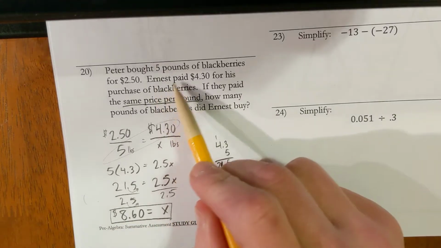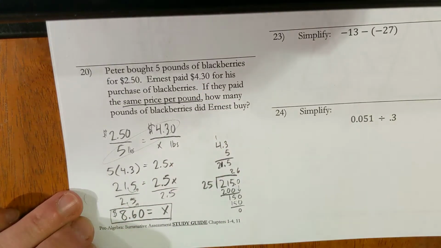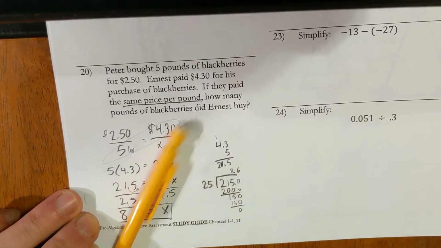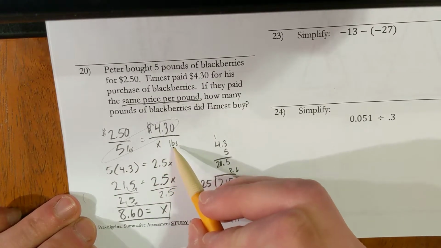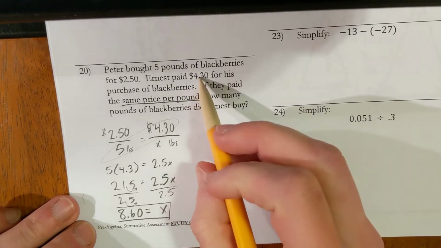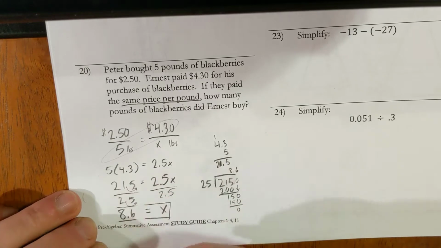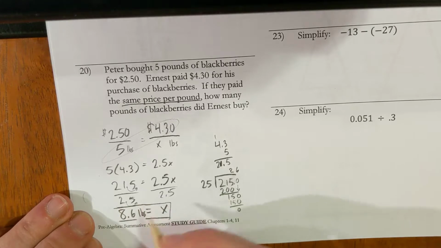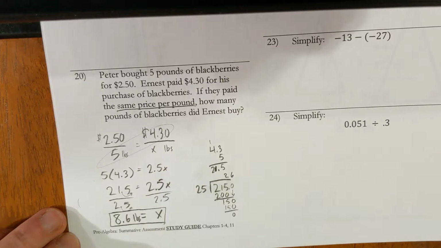Oh, I'm sorry, I actually messed that up. That's why you always have to remember to look back at your proportion and include your labels. So that is not supposed to be money. According to this, what we had left blank, X was supposed to be pounds, right? Pounds of blackberries that he had gotten for $4.30. So really, this is 4.6 pounds of blackberries. So that's a lesson to always look back to make sure your label is correct by looking at the proportion, if you include labels, or maybe at least back at the question.